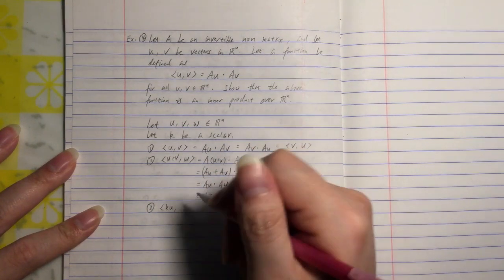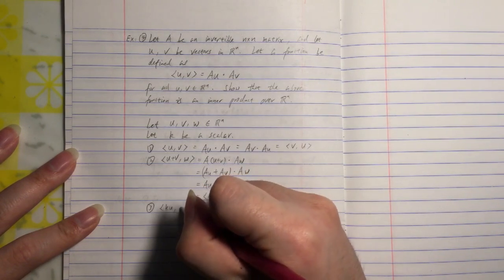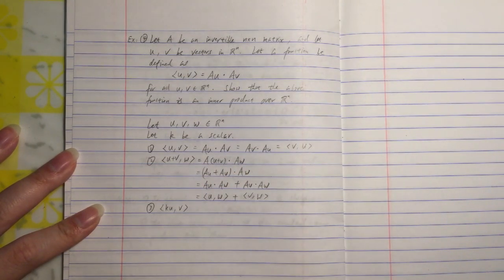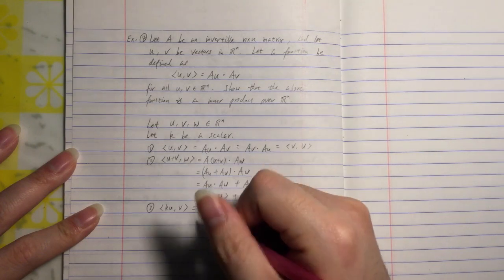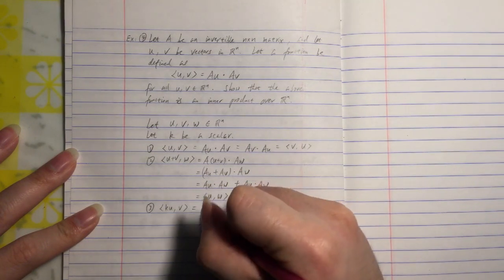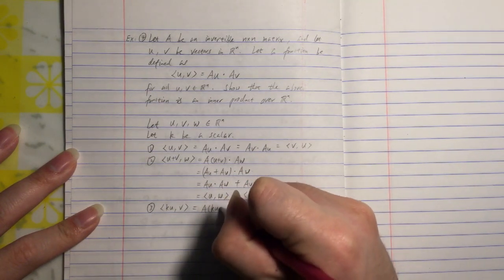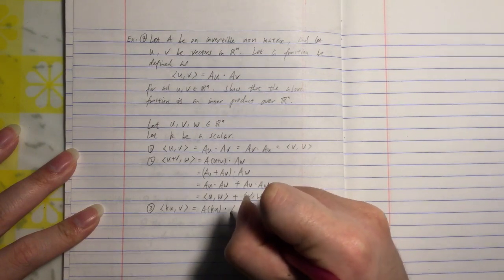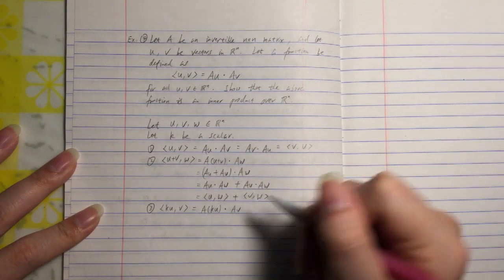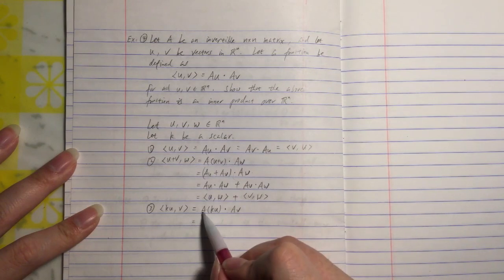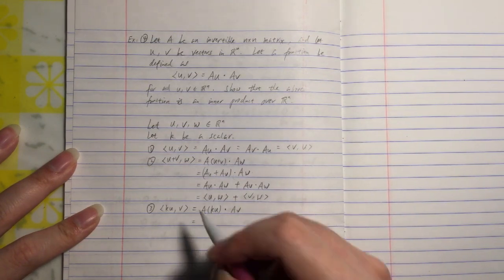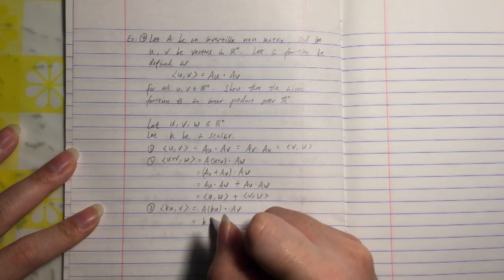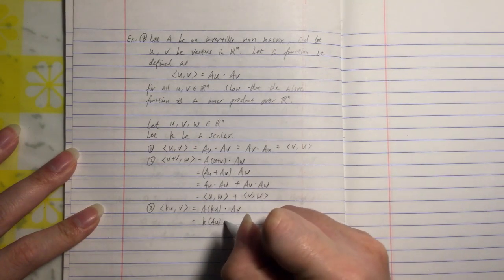We try to verify that angle bracket of KU comma V equals K times angle bracket of U comma V. By definition, it can be written as A times the first vector dot A times the second vector. Since A and U are matrices, K is a scalar, I can pull out K. That can be written as K times AU dot AV.